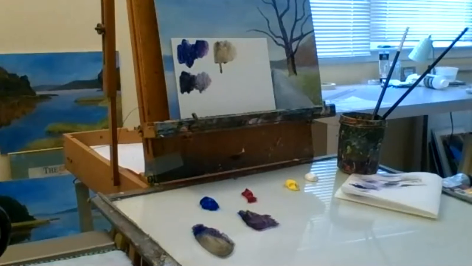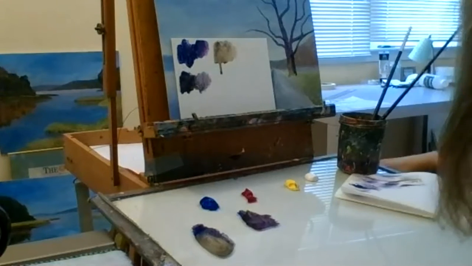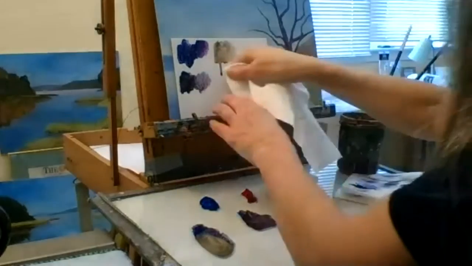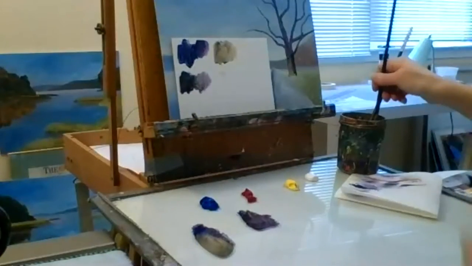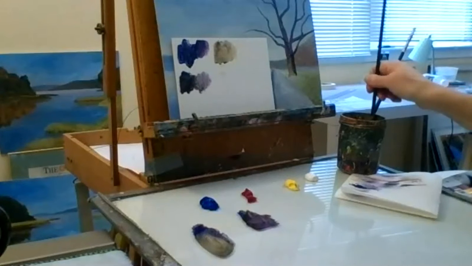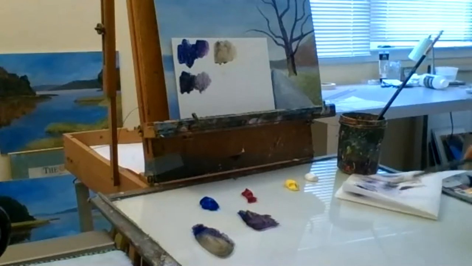Now, if I want, oops, it's dripping. Now, if I want a true gray, what's a true gray? How do you make a true gray?